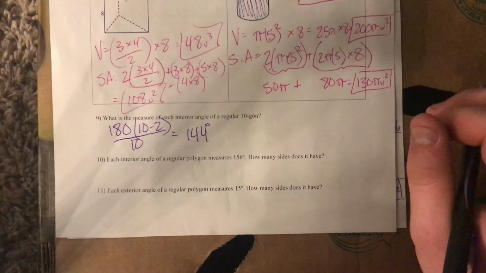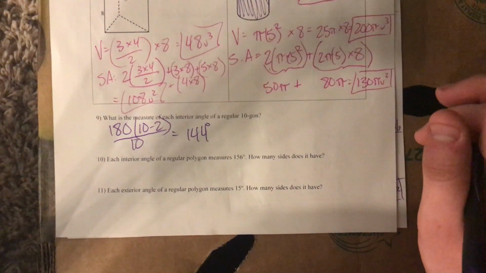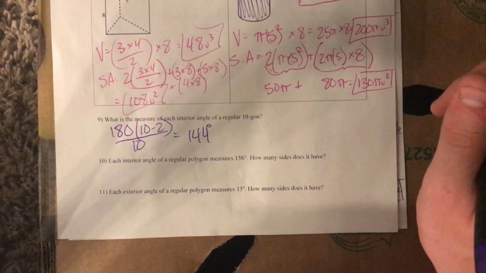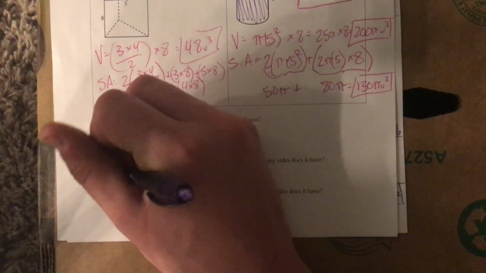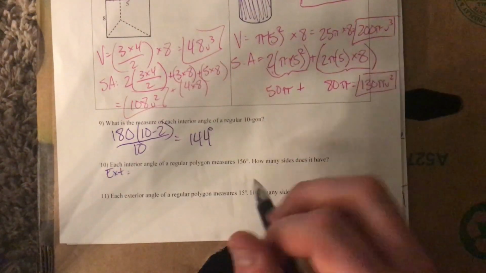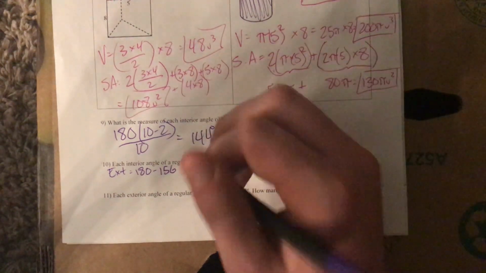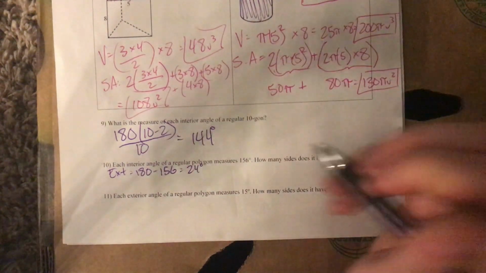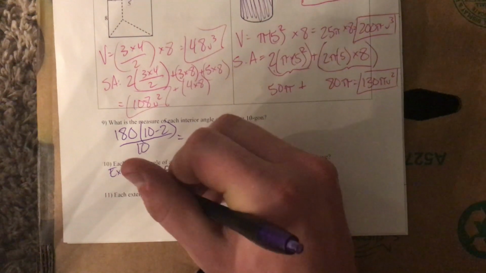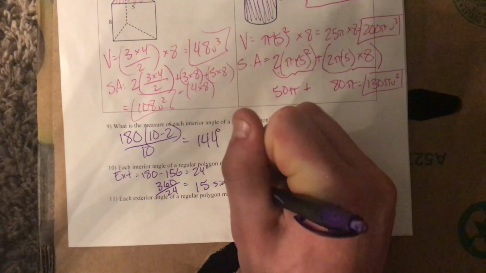Each interior angle of a regular polygon measures 156 degrees. How many sides does it have? What I would do for this one, make it a little easier on yourself. Let's find out what the exterior angle is, because that formula is a little easier. Just take 180 minus the interior angle. That'll give us that exterior, which is 24 degrees. Then just use this neat little 360 divided by 24 to give you 15 sides.